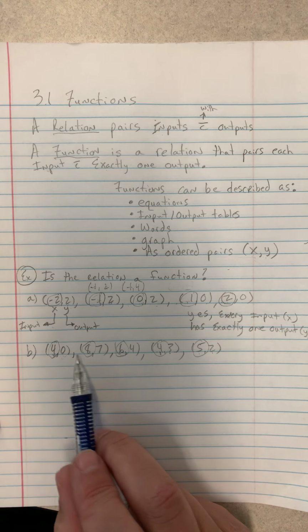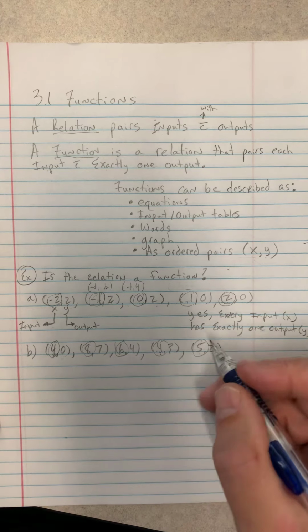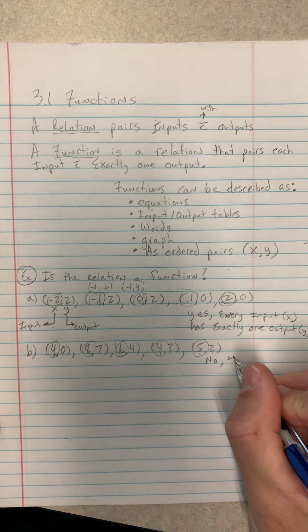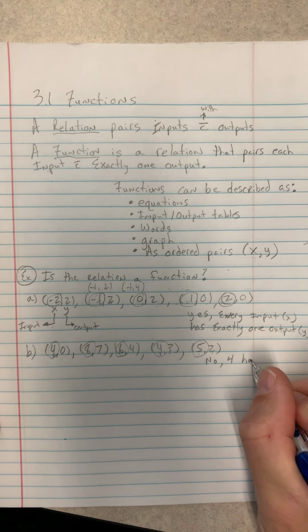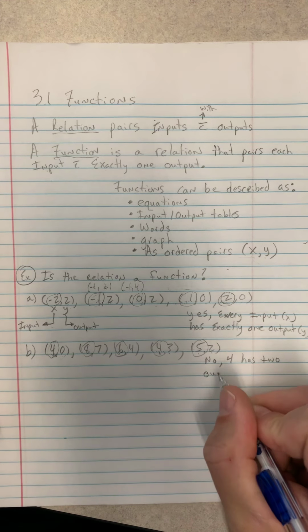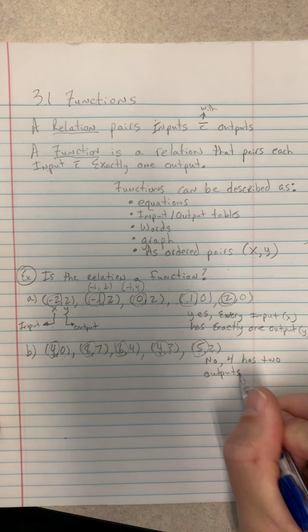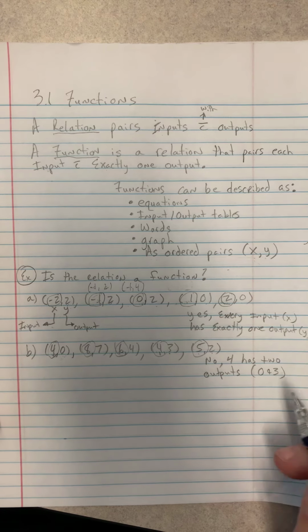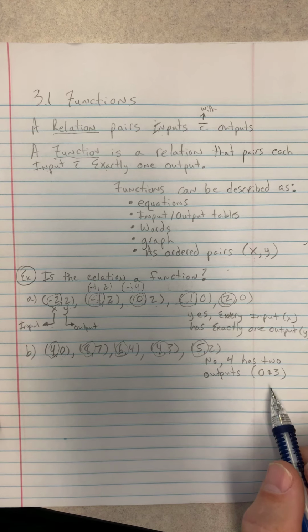Every input does not have one output. In this case, I would say no. And the reason or the explanation: 4 has 2 outputs. And I'm just going to list them here. It has 0 and 3. Every input does not have one output. It's not a function.